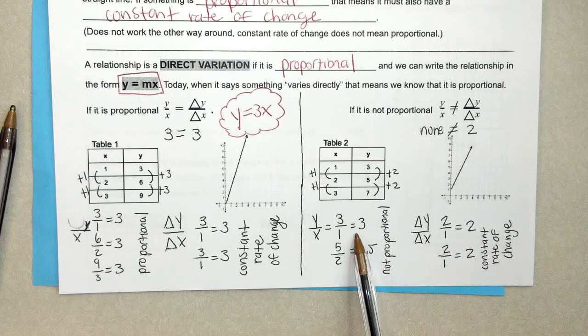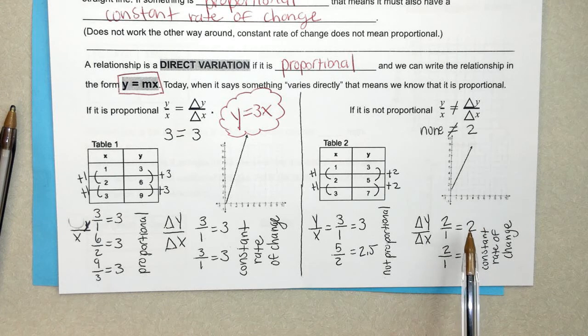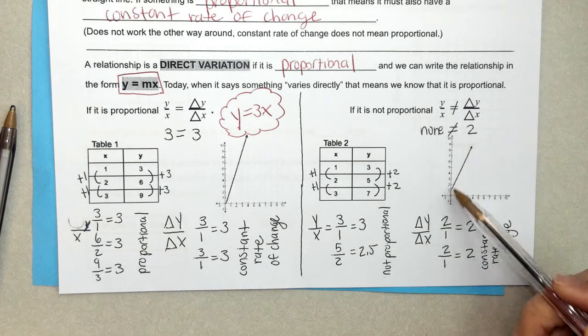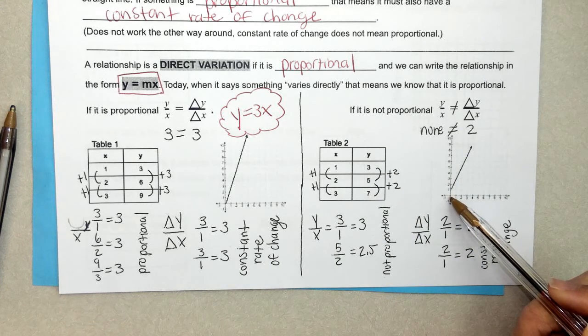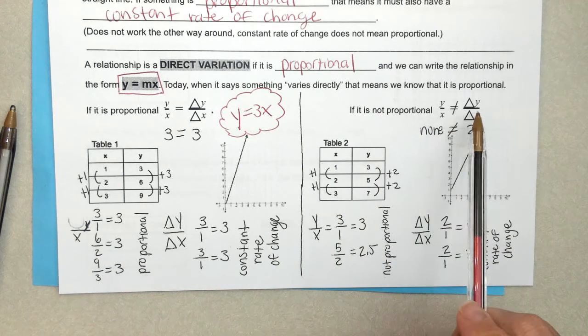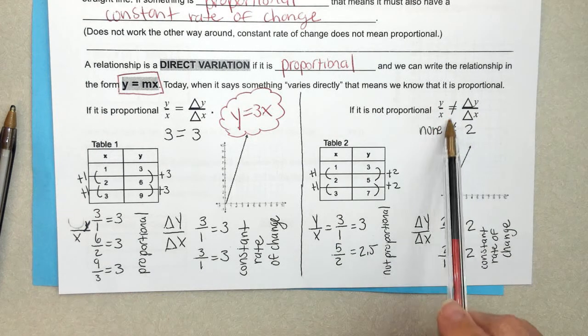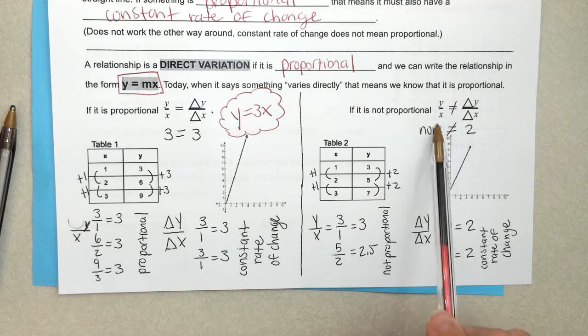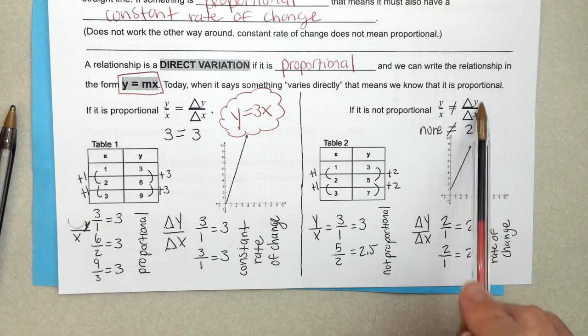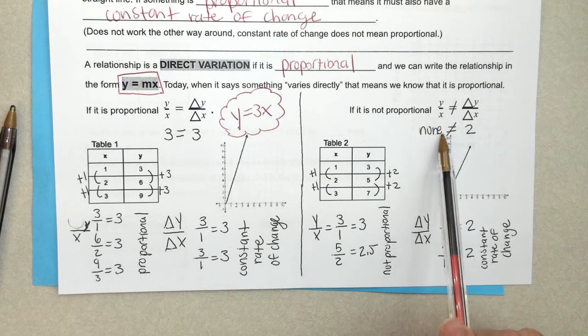Since it's non-proportional, it means it won't go through the origin, but since there is a constant rate of change, it will be a straight line. And we do see that here. Straight line, it's just not through (0, 0). Since it is not proportional, these two things are not equal to each other because there is no constant unit rate when we do y over x. Just because there's one here doesn't mean it'll guarantee there's one on this side.